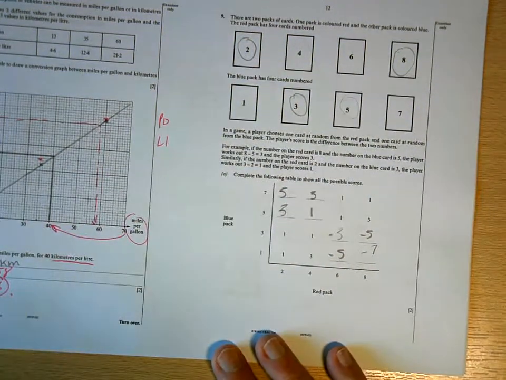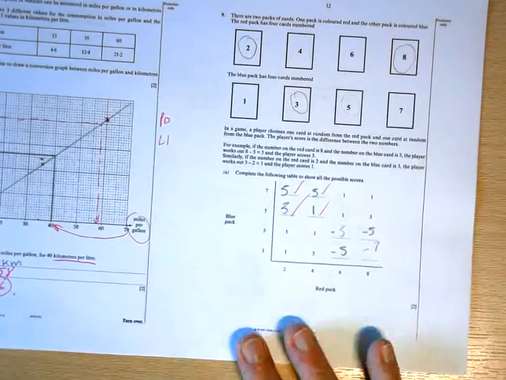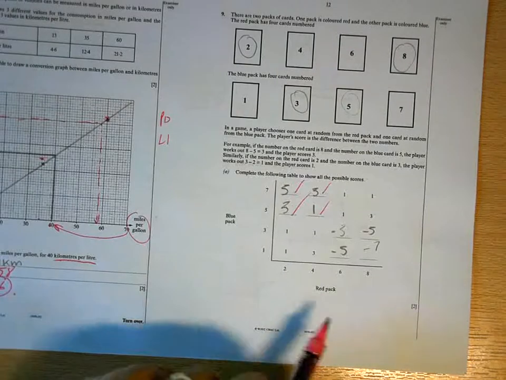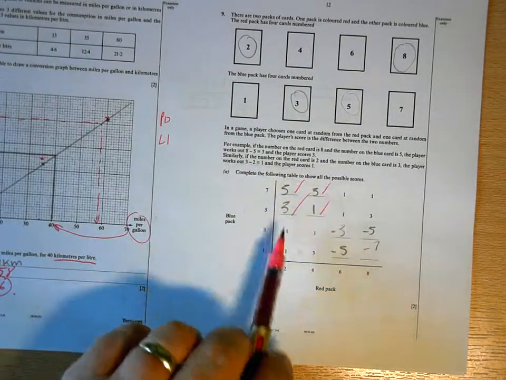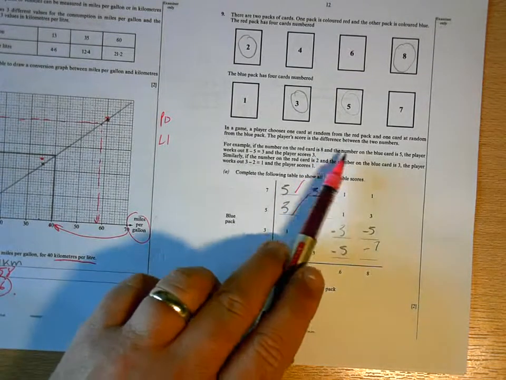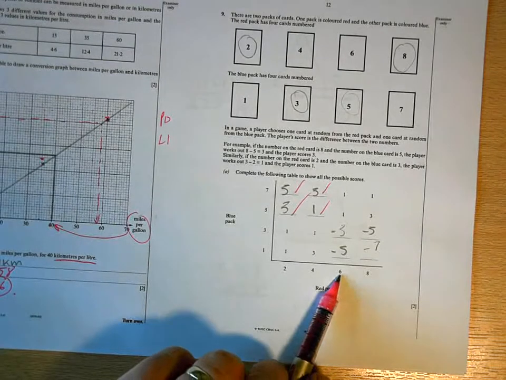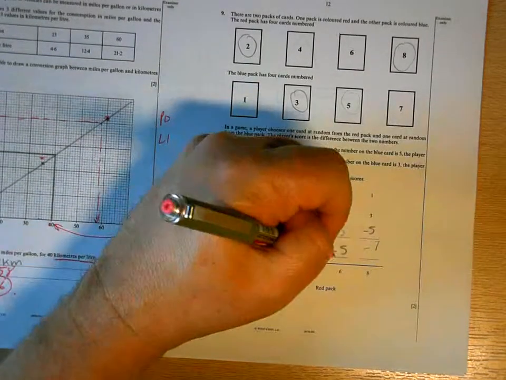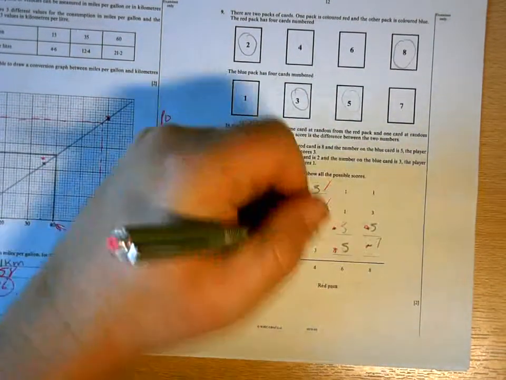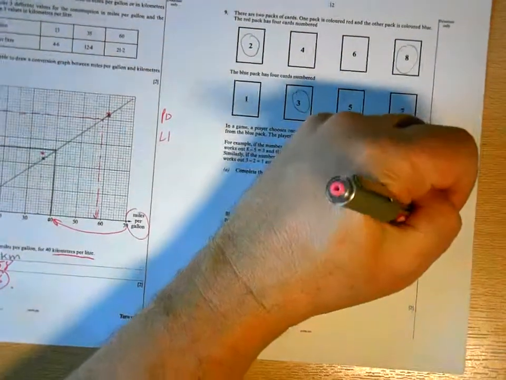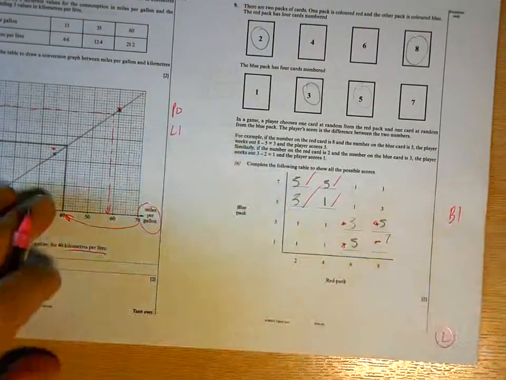Okay, so with this one, 5331 is correct. Now, what it tells you here is that if the number is negative, you just make it positive. So 6 take away 1 is 5, 3, 5, 7. So you don't make them negative. So you get 1 out of 2 there, 2 for the page.